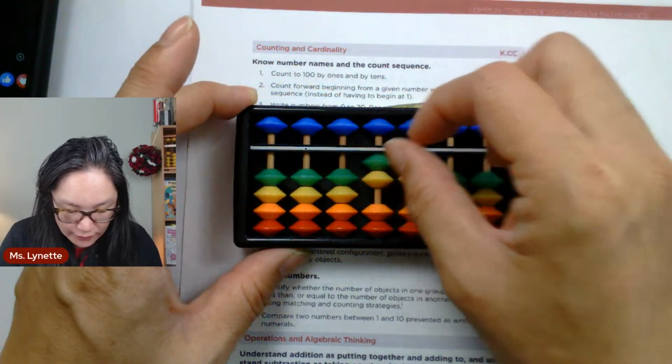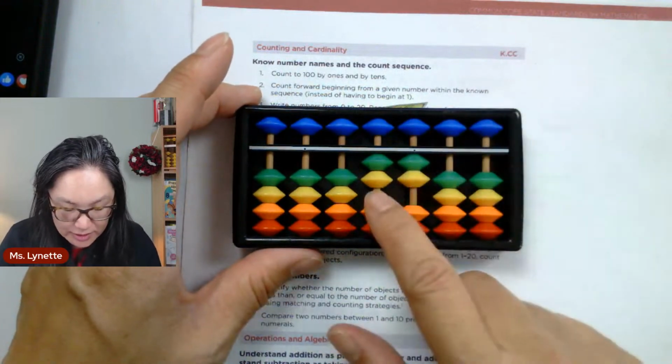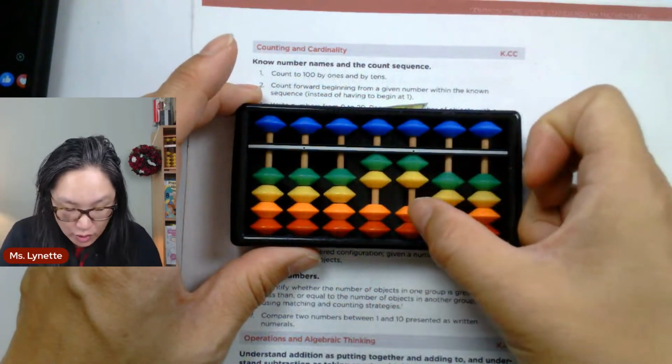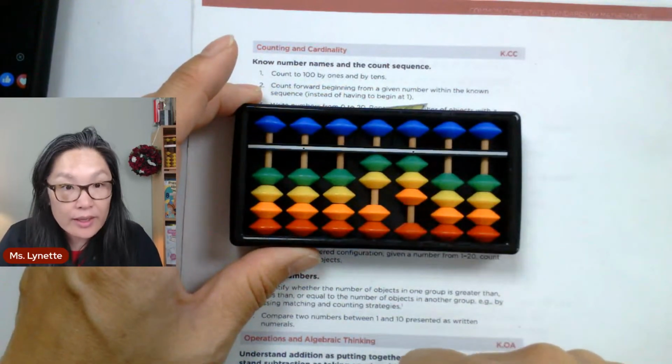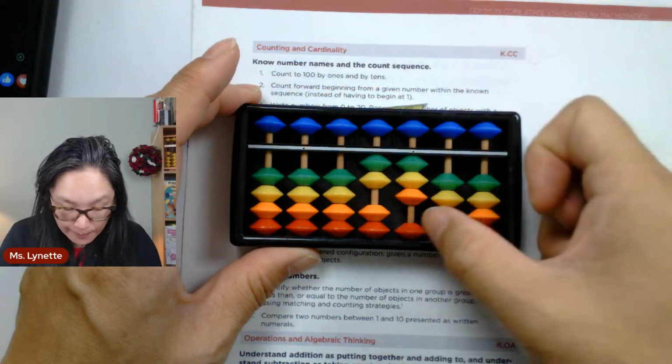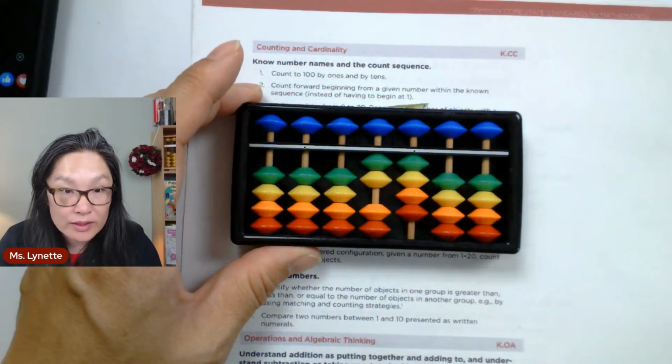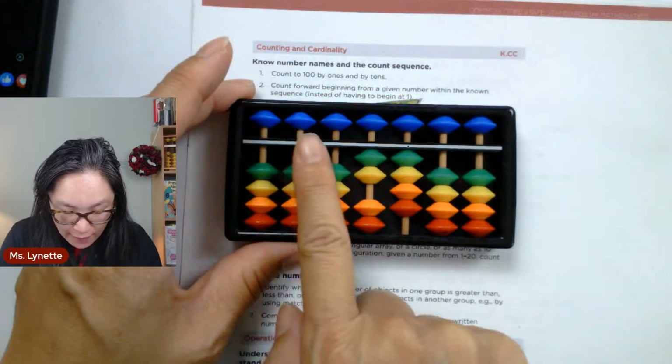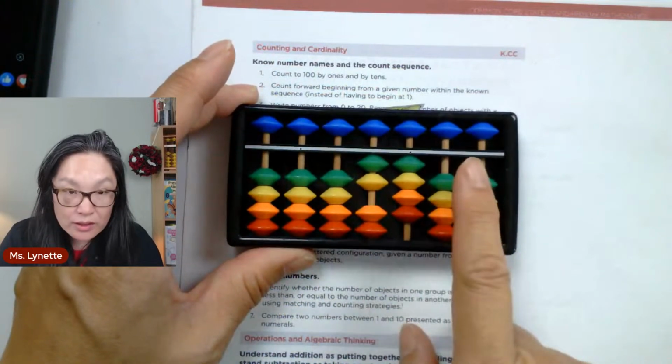If your student, if your child gets 22, all they need to do is just add the 1, and now they're counting 23. They add another 1 and they'll be 24. So it's interesting to see how visual it is when we start counting.